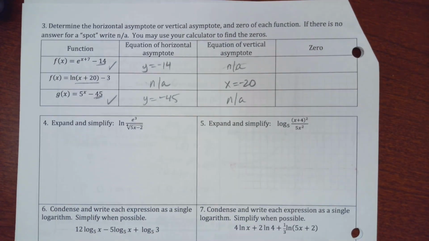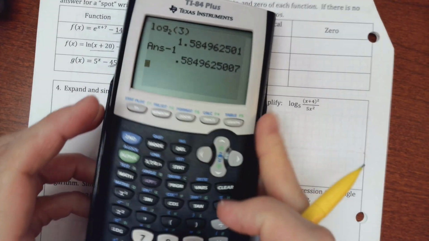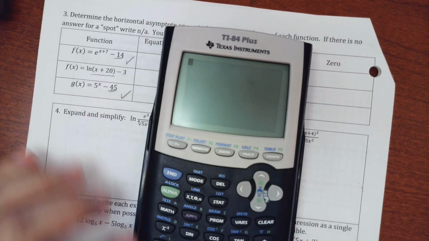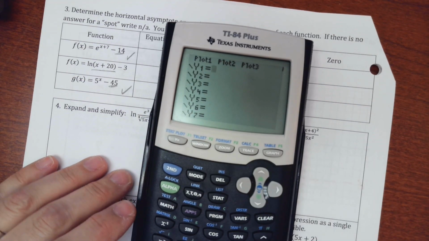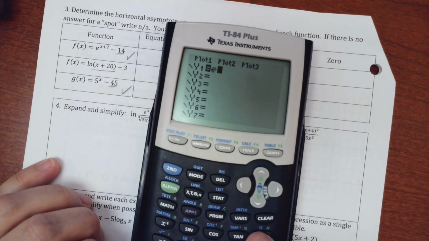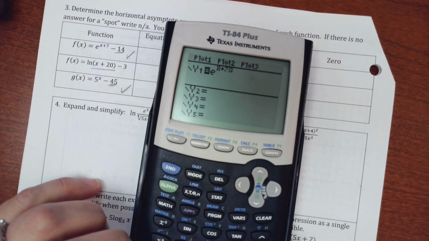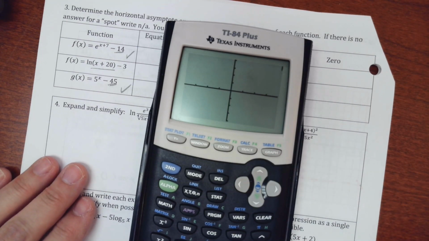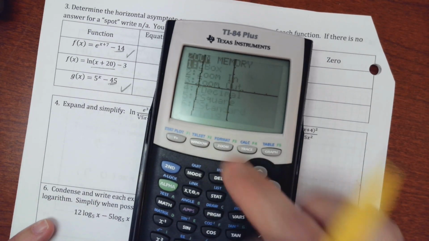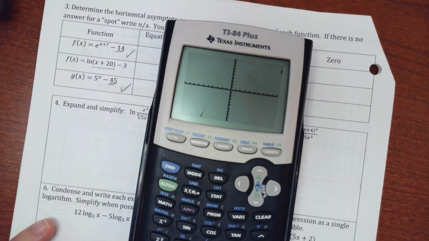All right, so let's check them out. For the zeros, let's practice finding those on the calculator. I've got all this other stuff in here. So we have e to the x plus 7, so let's move to the left 7. It's a growth problem. Minus 14. Oops, hang on. Zoom 6.